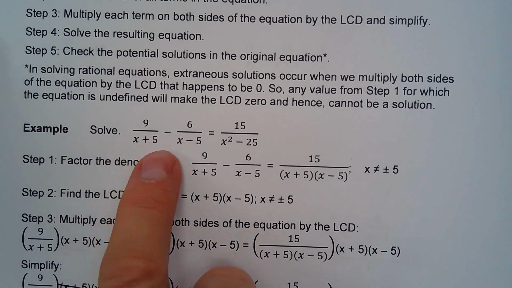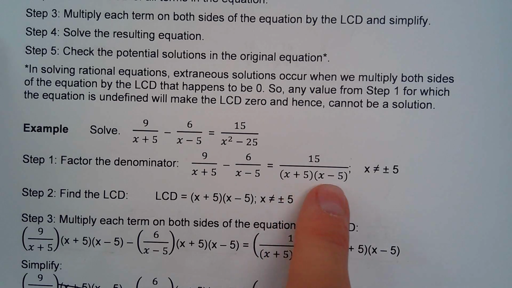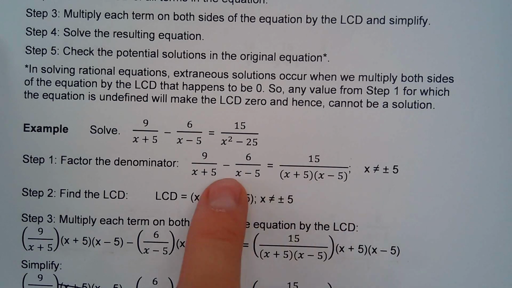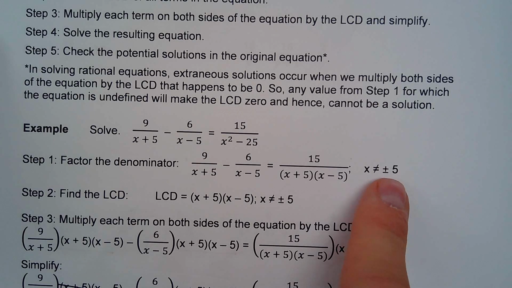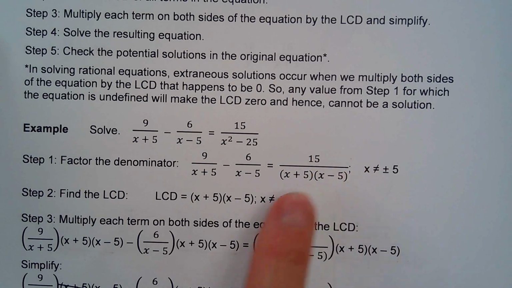So my first step here is to factor this denominator, and this last one's a difference of squares. So that factors into x plus 5 times x minus 5. And I know my restrictions cannot be 5 or negative 5. And this x plus 5 times x minus 5 is my LCD.